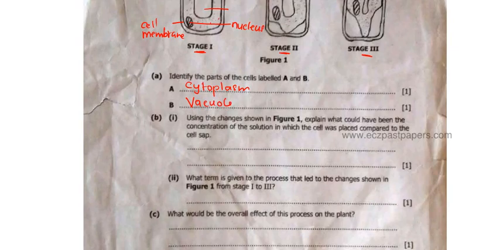Okay, and then we have question 1b1, which says using the changes shown in figure 1, explain what could have been the concentration of the solution in which the cell was placed compared to the cell sap. Okay, so we can tell that the cell keeps shrinking from stage 1.